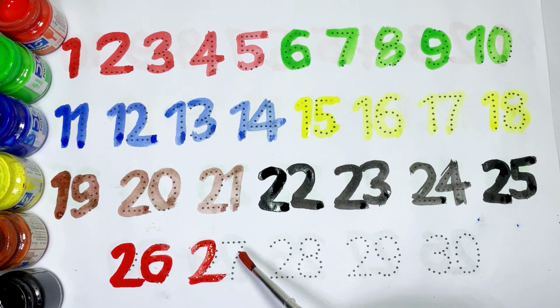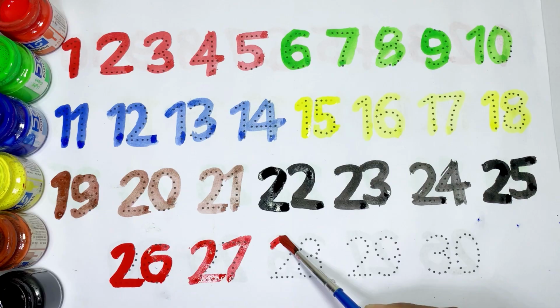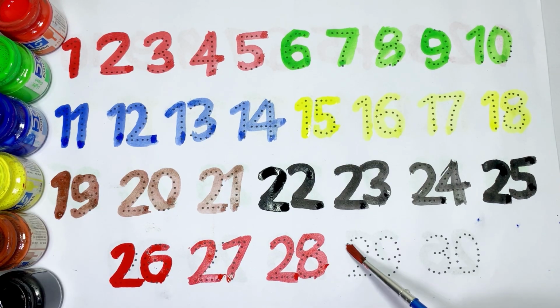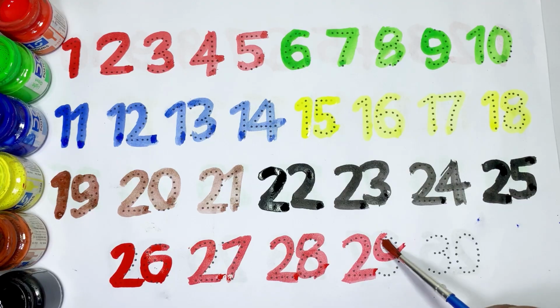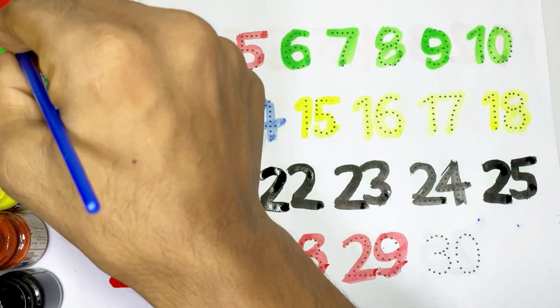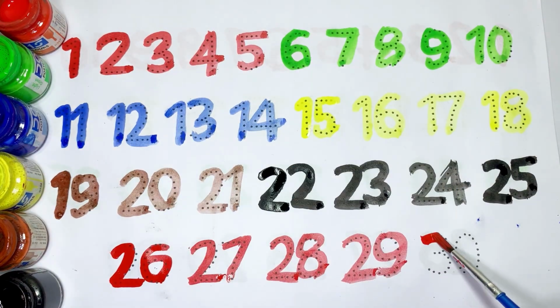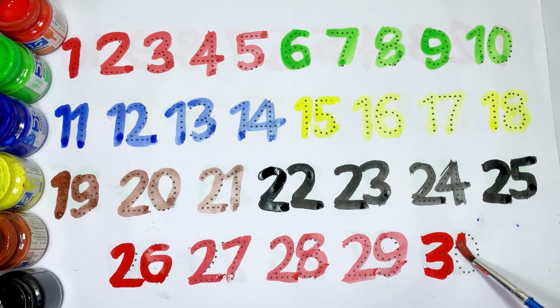Kids, now you draw 26 and use red color. 26, 27, 28, 29, and lastly you draw 30. The numbers of 30.